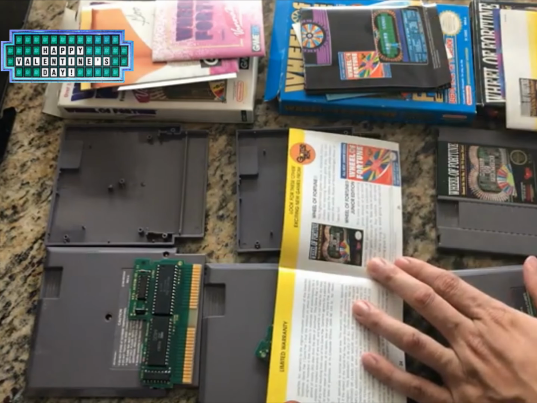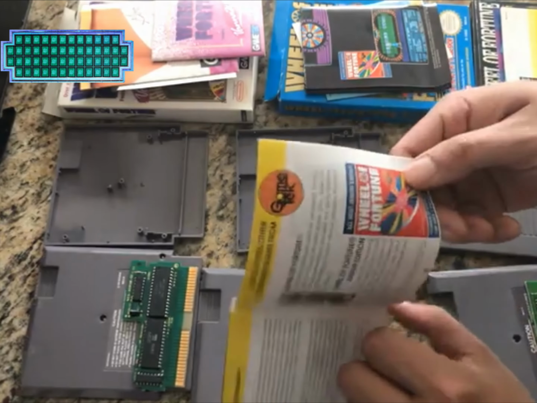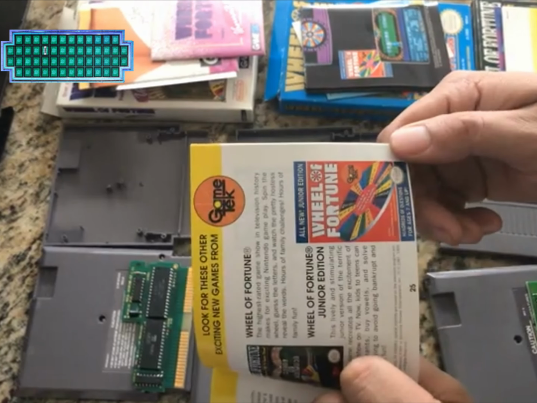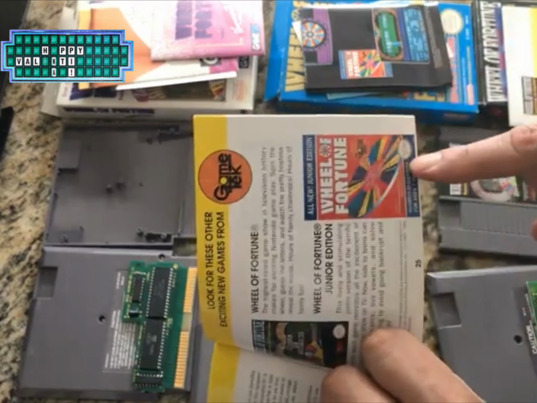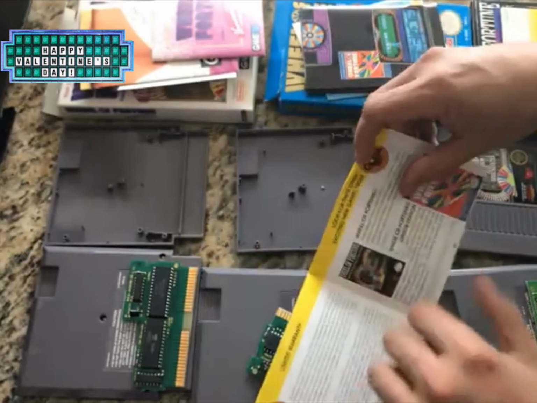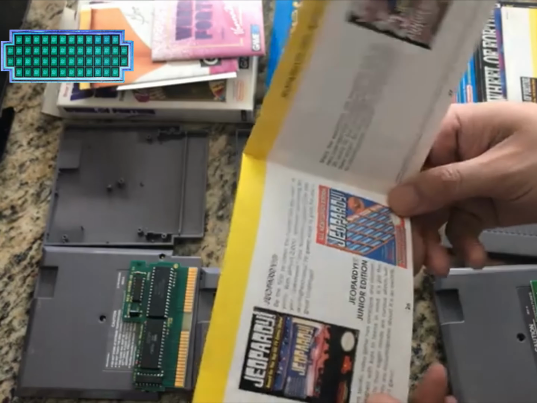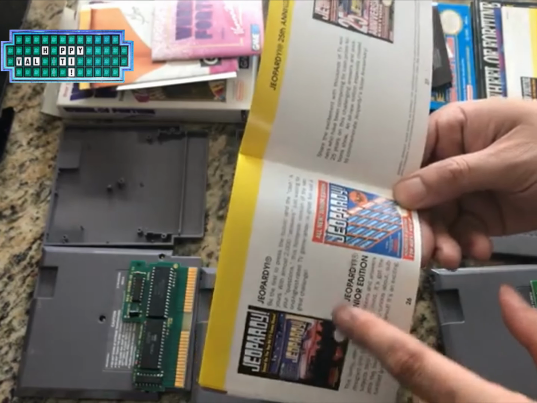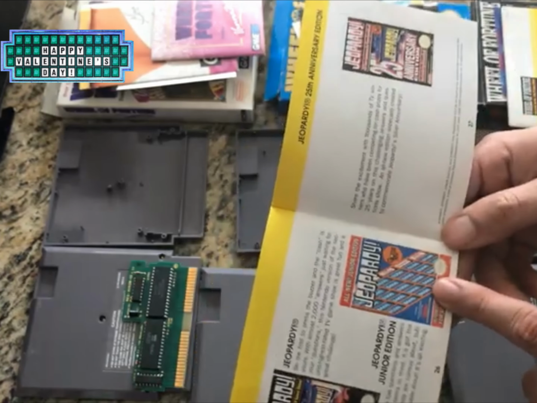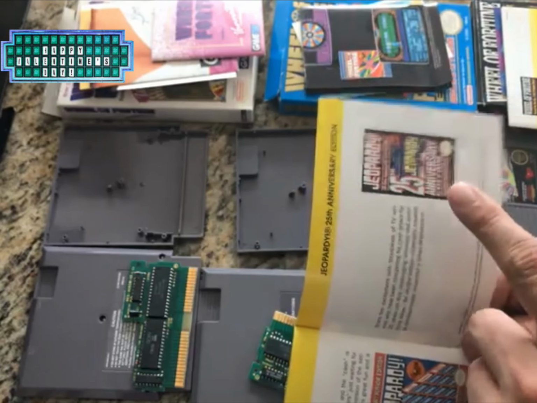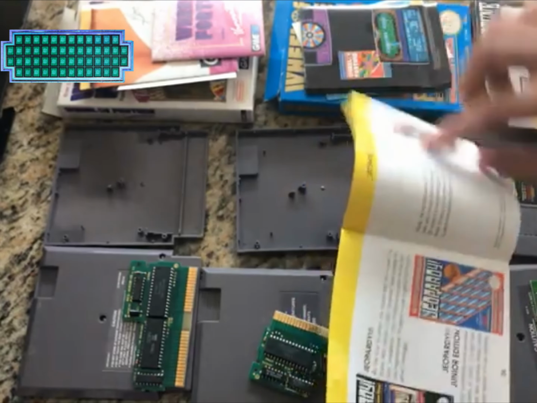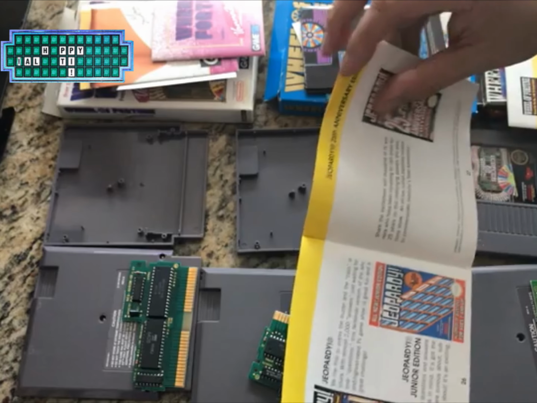The Wheel of Fortune, this one. Wheel of Fortune Junior, that's the junior version. I don't have that one, but as you can tell, it has a North American emblem, that oval shaped one in gold. Here's the Jeopardies. So they made Jeopardy. I have this one. I just recently got the Jeopardy Junior, and I'm waiting to get the 25th anniversary Jeopardy. So these are the ones they made as well.